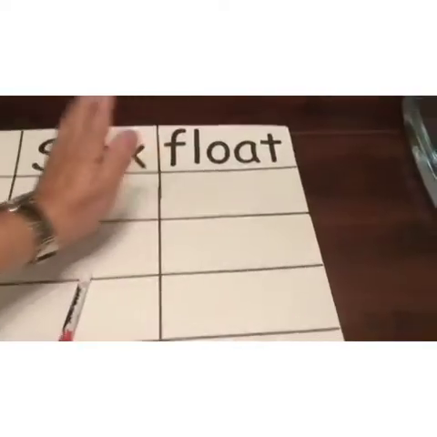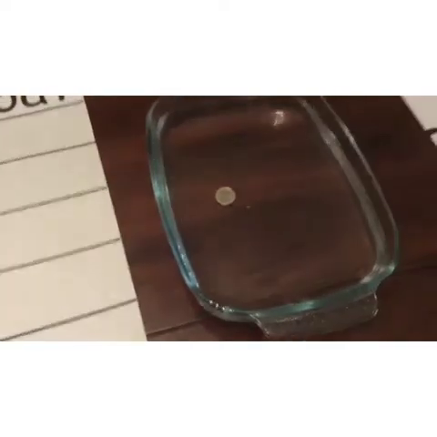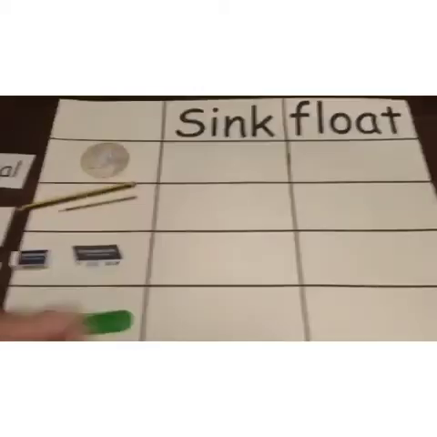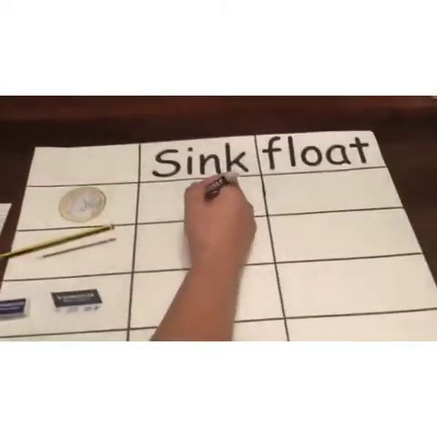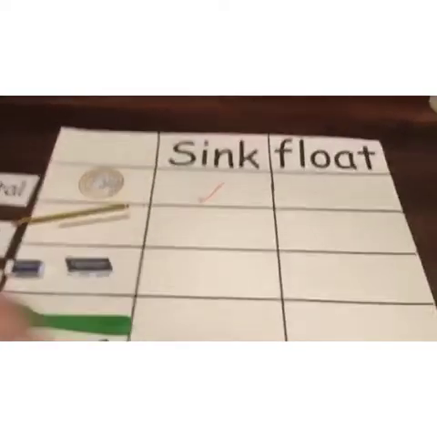Will it sink or will it float? Let's see. Are you ready? Did it sink or float? Yes, it did. It had to sink. So there we go. Let's put a tick on sink.